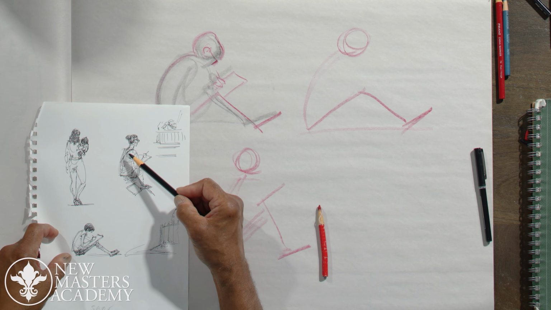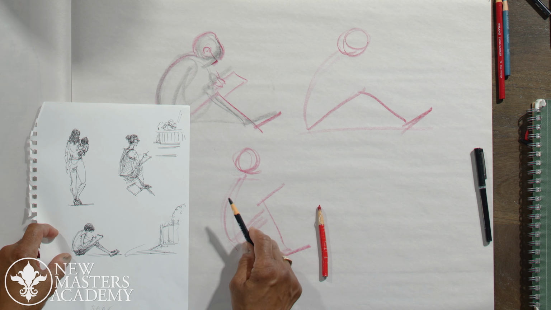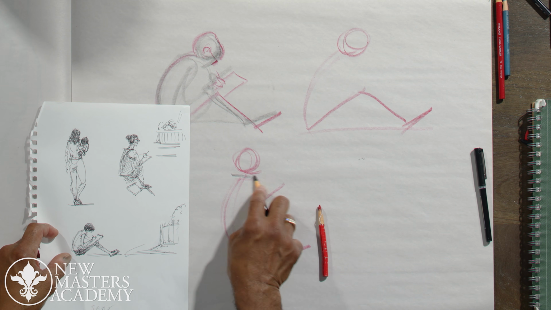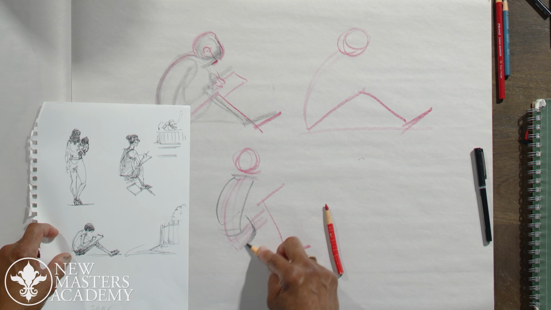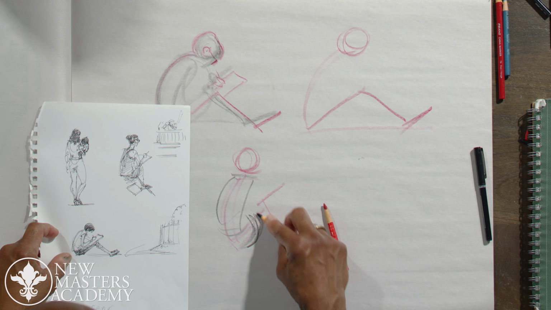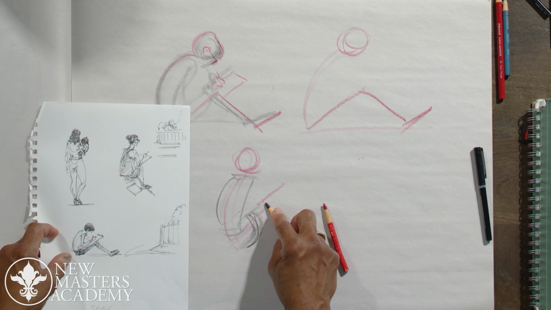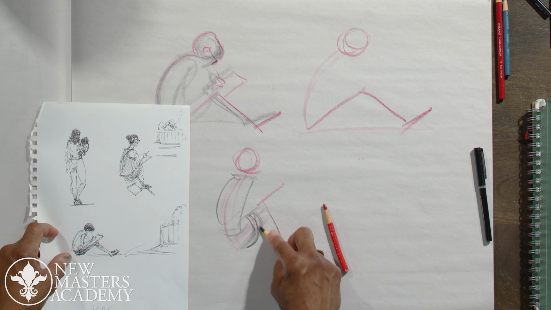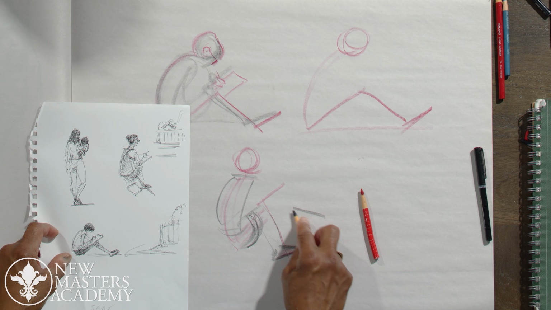And again, looking at this line here, my shorthand for the spine, and then having something to build on that. You can see these lines here give an indication that these pants are wrapping around the legs here, and coming out of that, and they're going to the foot. And again, the foot is simply just a triangular shape.